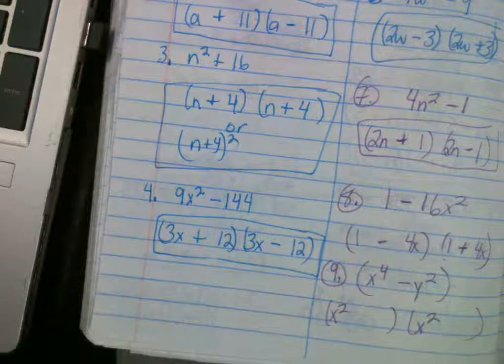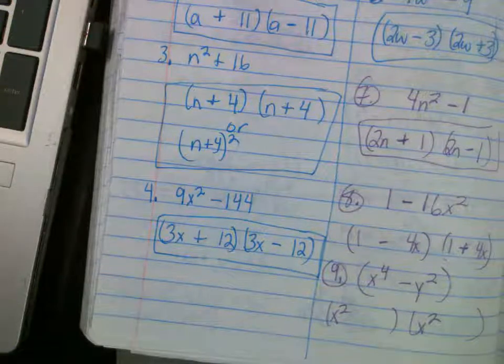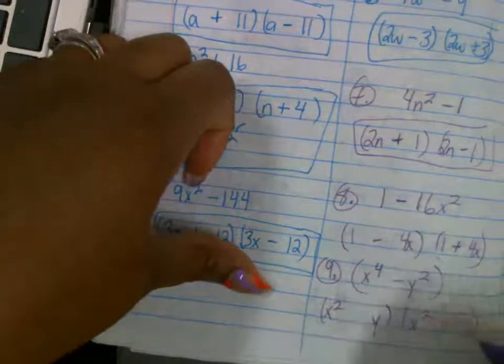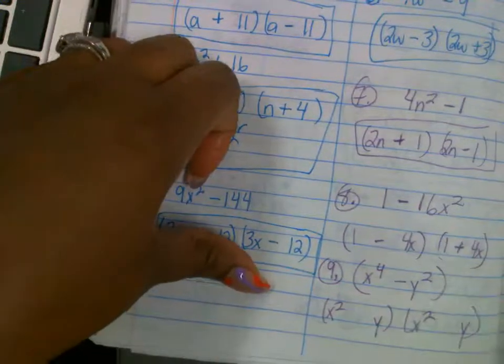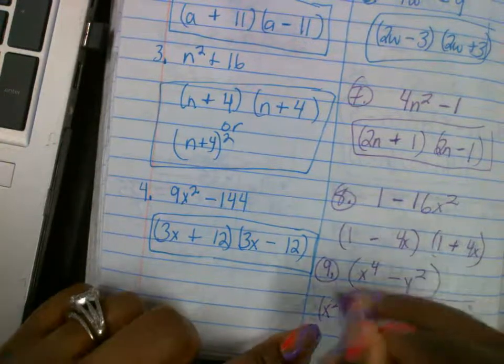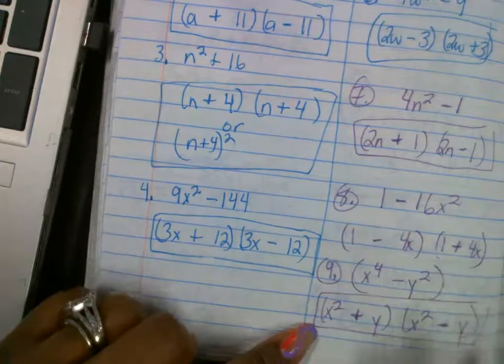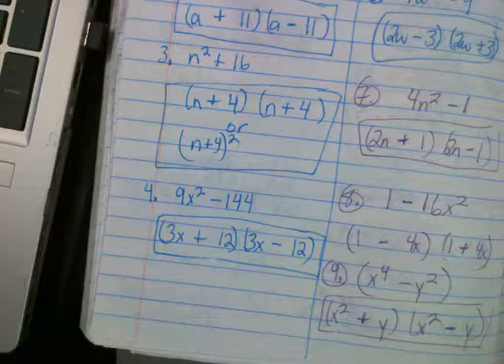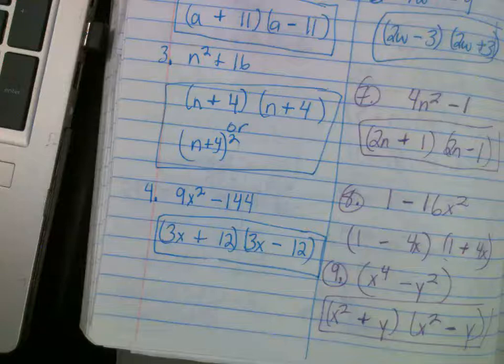And then what's the square root of y to the 2nd? Y. Sorry. So one's going to be positive and the other's going to be what? Negative. Any questions about that? Does it matter which order you put the positives and the negatives? No.